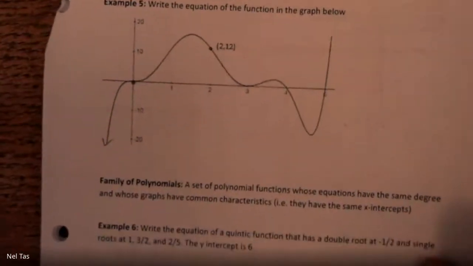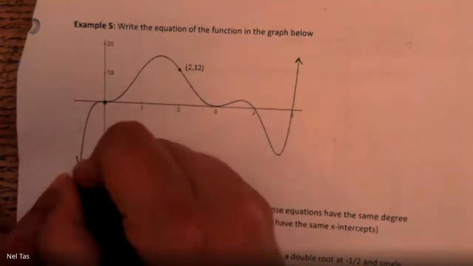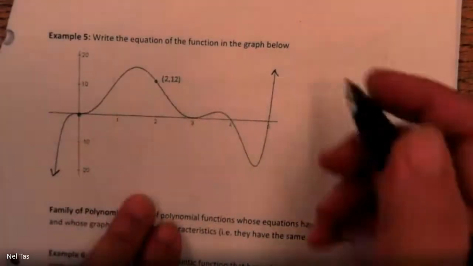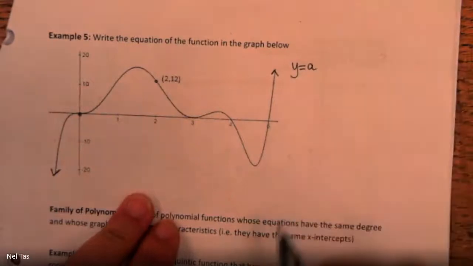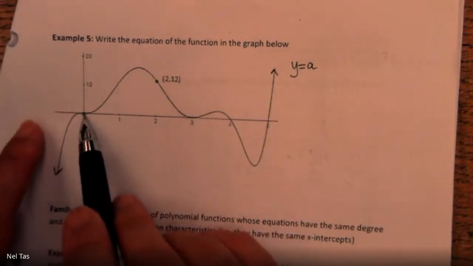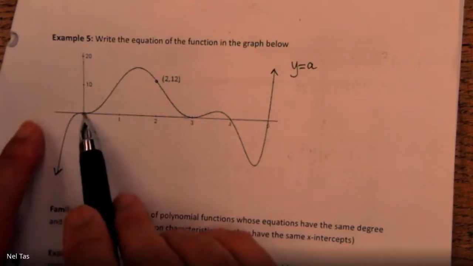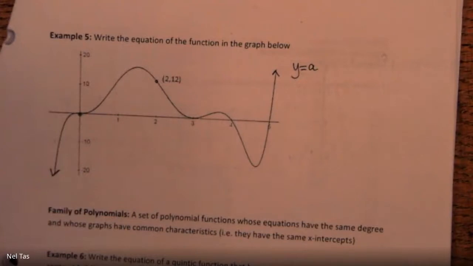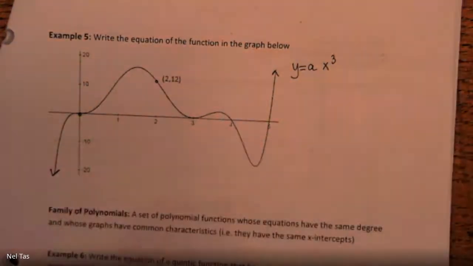Another example, writing the equation. Of course, there are arrows at the end. So y equals, we are going to do the same thing, a times. So look at the first x-intercept. What is it? 0. What kind of behavior do you see around that one? It's cubic behavior. So 0 gives you x, but because there's cubic behavior, you put exponent of 3, so x cubed.